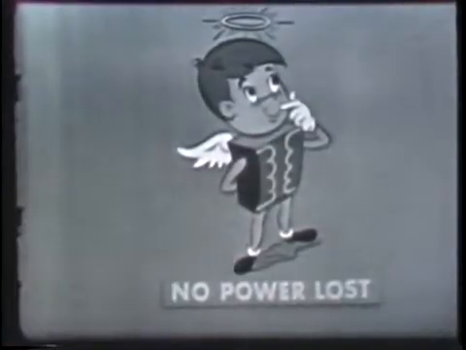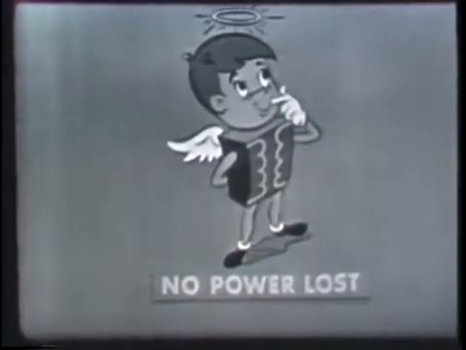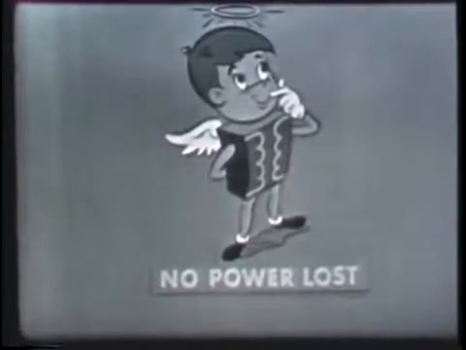Now, it's important to realize that a transformer doesn't add any energy to a circuit. It merely changes or transforms the energy that already exists in the circuit from one voltage level to another. The total amount of energy in the circuit must remain the same. Now, if it were possible to construct a perfect transformer, there would be no loss in power in the transformer. Power would be transferred from one voltage current level to another.